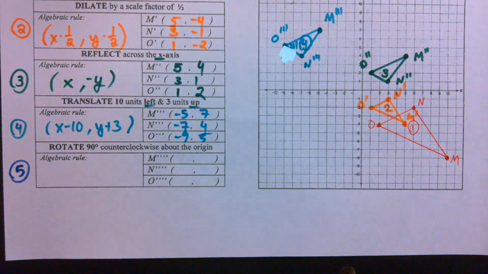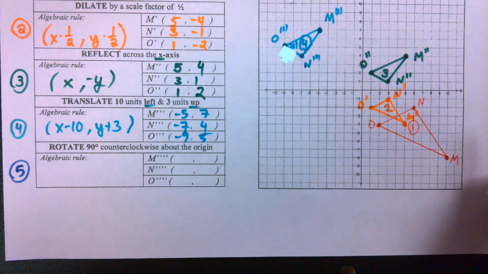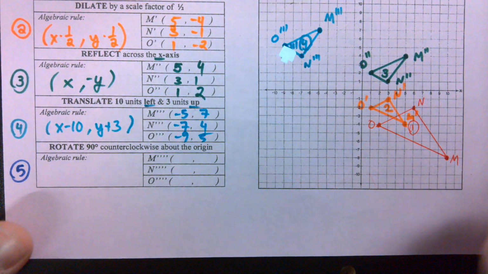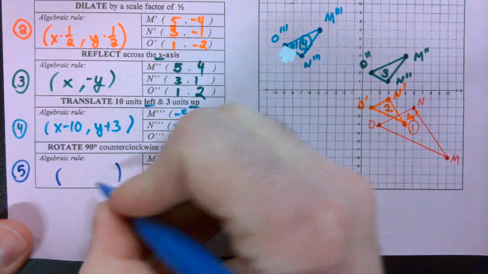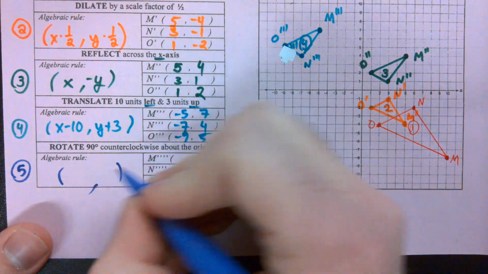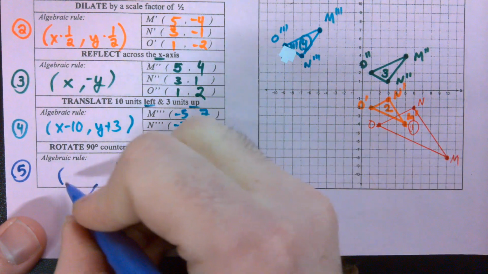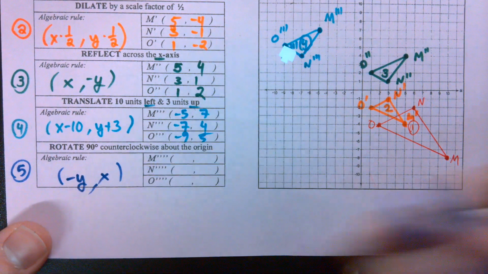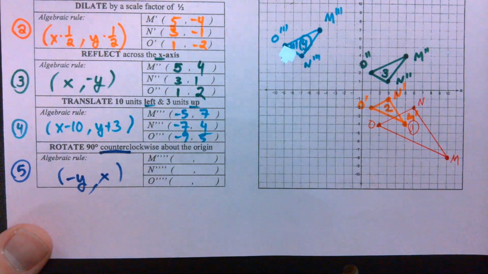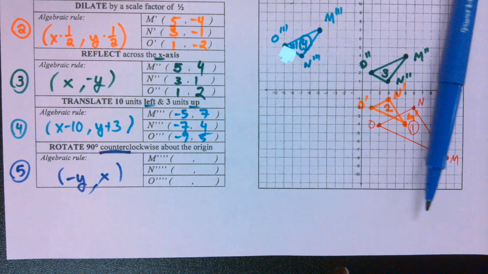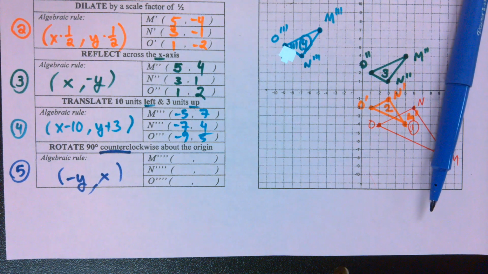My last one, rotate 90 degrees counterclockwise. That's rule number 2 from our notes. And what's that rule state? Anyone got it? Negative y, comma, x. If we're going counterclockwise, negative y, comma, x is my rule. Y, comma, negative x would be if we're going clockwise.